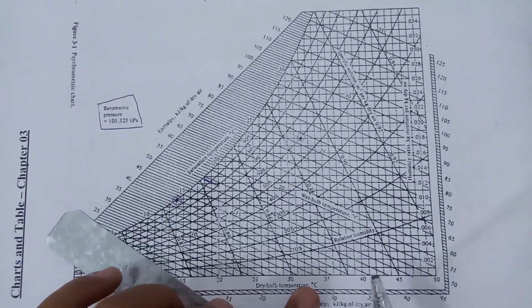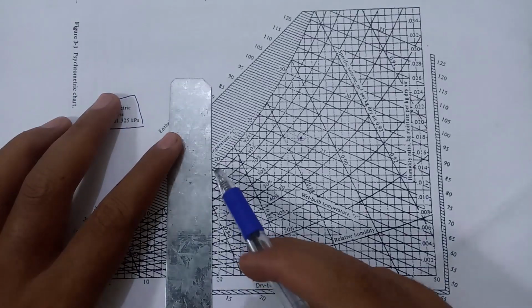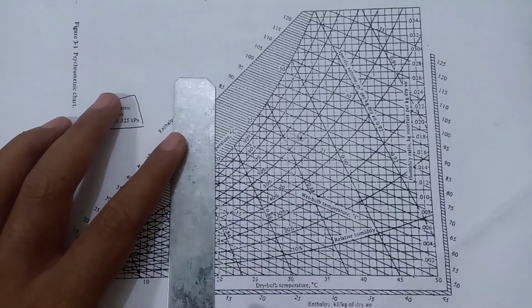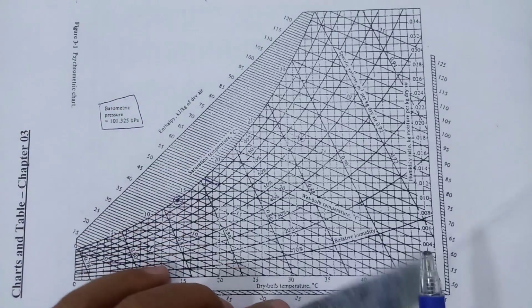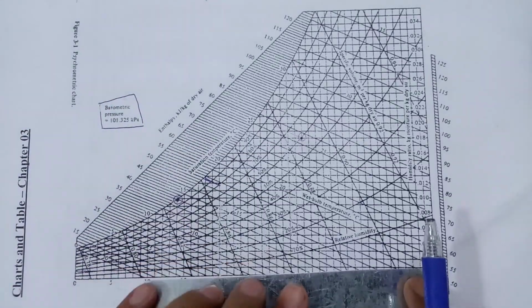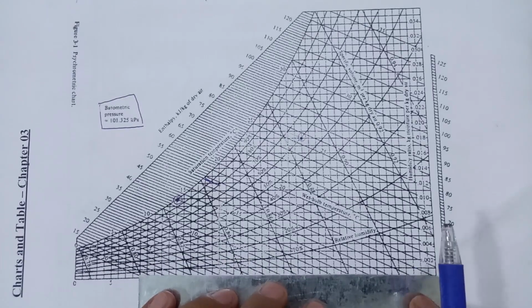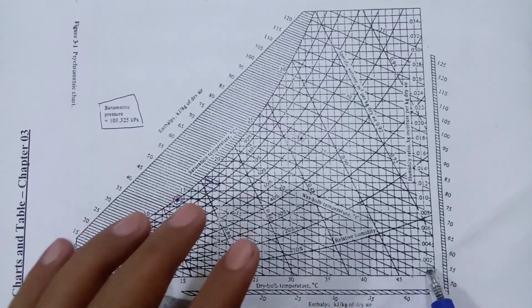For example, let me tell you, these lines which are vertical will represent dry bulb temperature. And those lines which are horizontal, or parallel to the x-axis as I told you earlier, listen carefully, these lines will represent specific humidity.